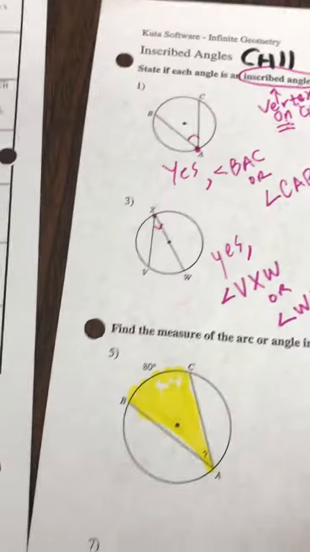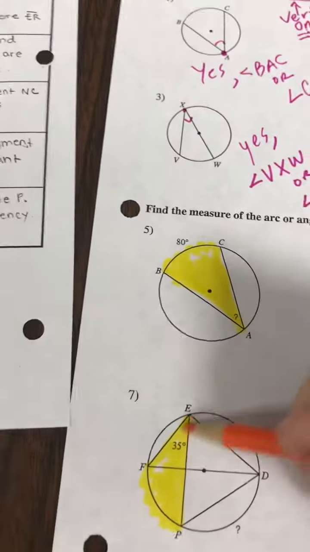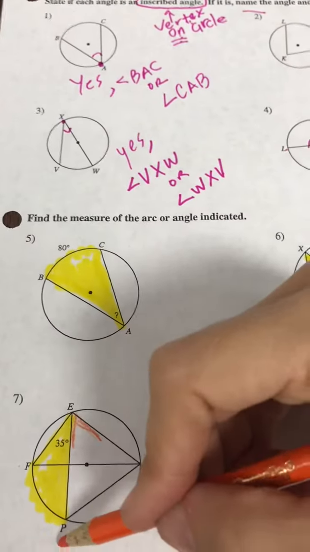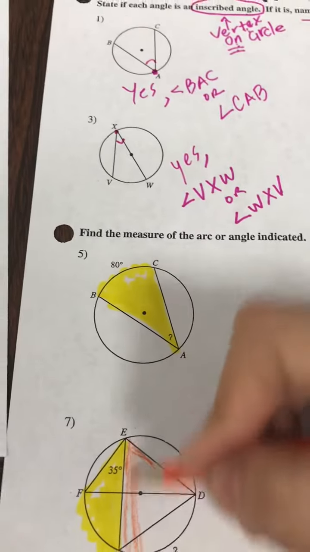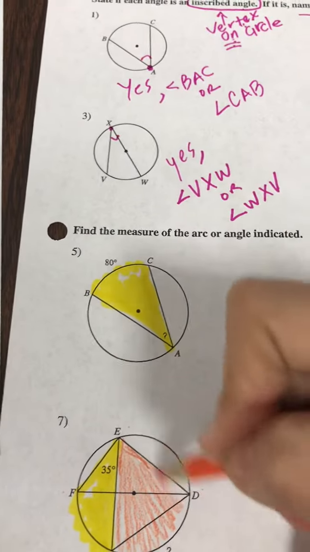Maybe I need another color because I'm also seeing that this would be an inscribed angle. So angle FEP is inscribed and FED is also inscribed. So maybe I could think about this one as another snow cone.